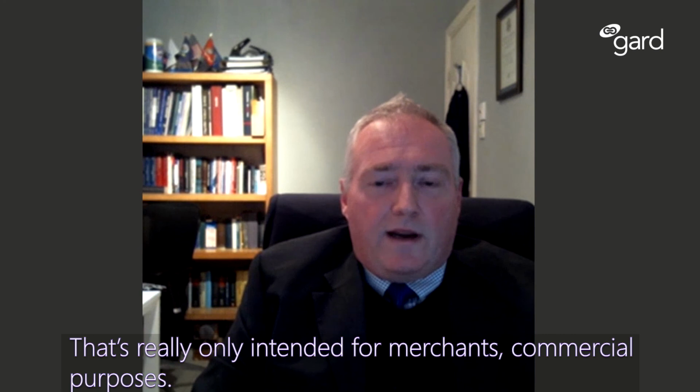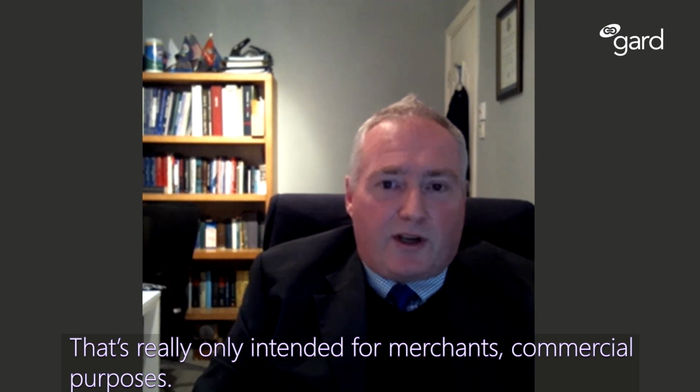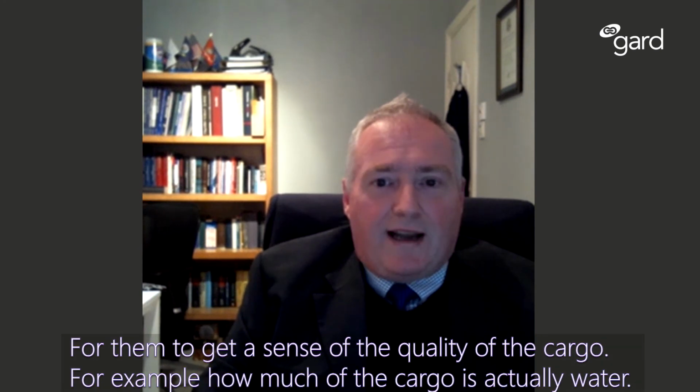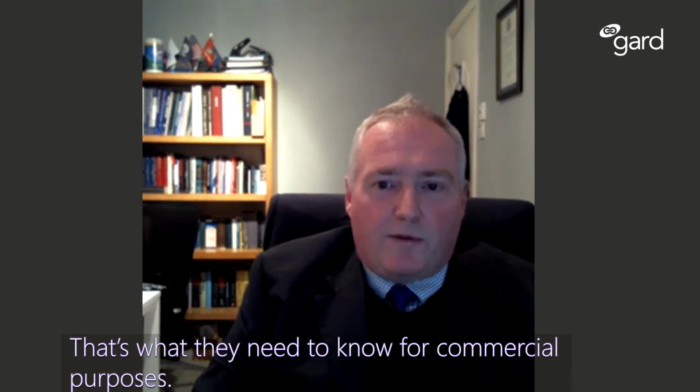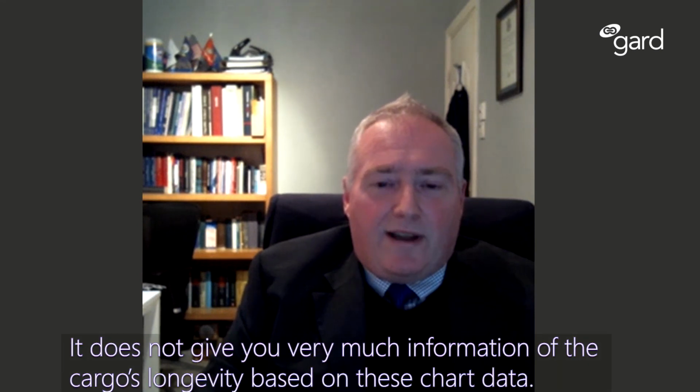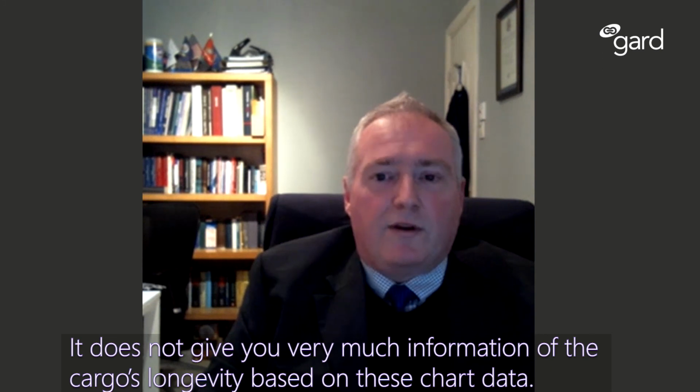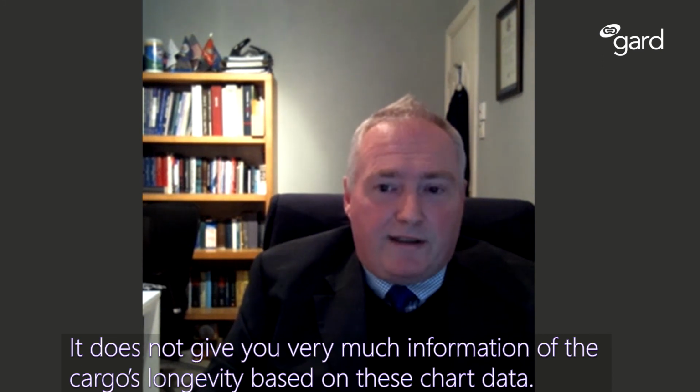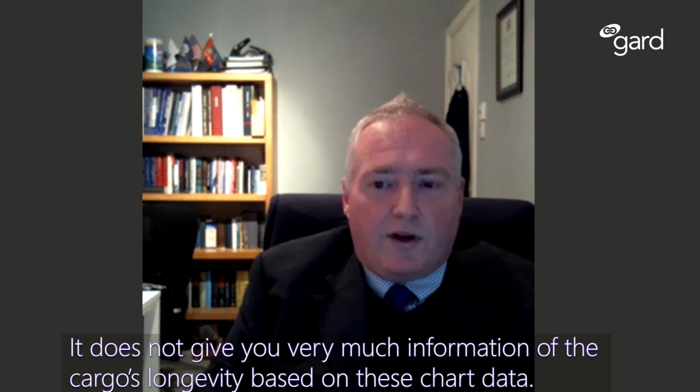Now, that's only really intended for merchants, for commercial purposes, for them to get a sense of the quality of the cargo. For example, how much of the cargo is actually water. That's what they need to know for commercial purposes. It gives you very, very little information on the cargo's longevity based on these chart data.